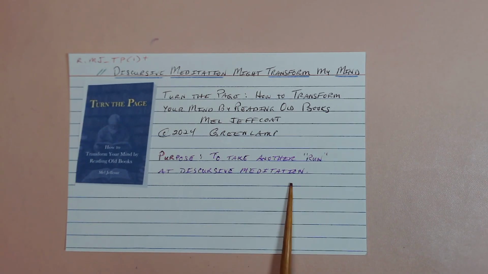And I need this purpose on this card because when I pull this card in the future, I will know that I specifically chose the sections on discursive meditation, and I won't be expecting to see notes on the other areas of the book.